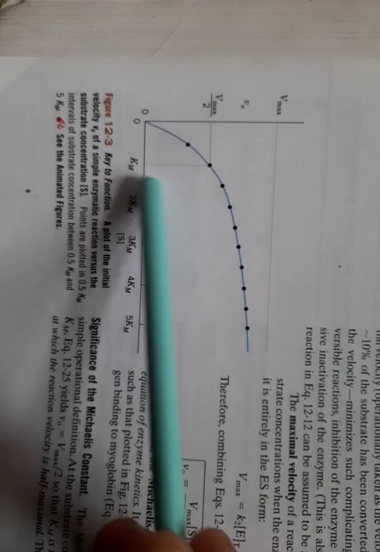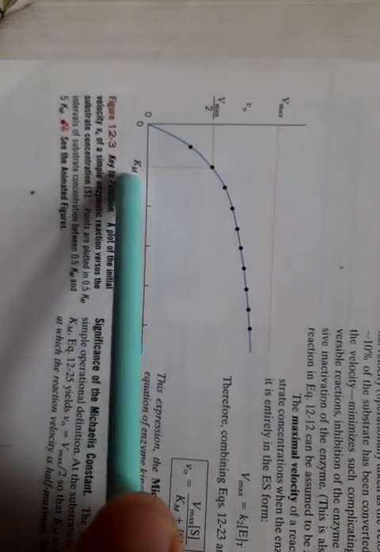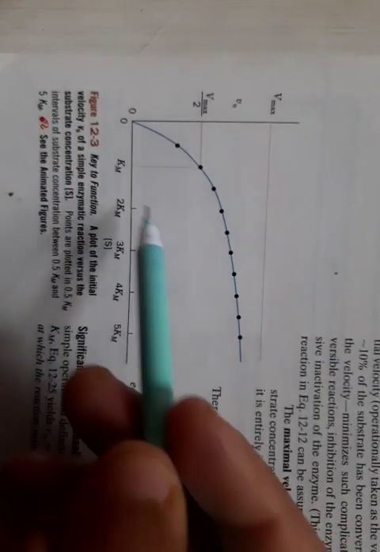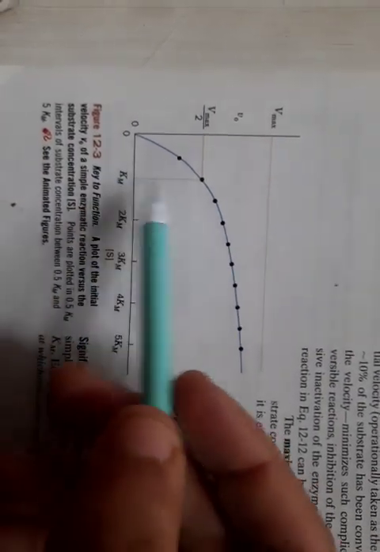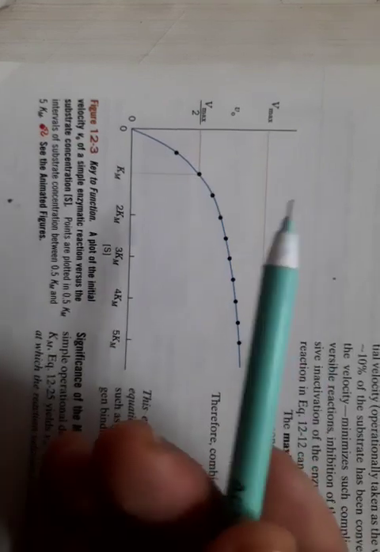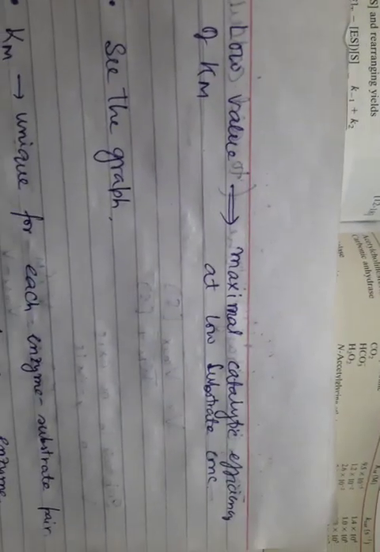If the Km is low, then at a lower concentration of substrate we can attain the same velocity, right? So if the value of Km is low, then the maximum catalytic efficiency at low substrate concentration can be attained. So that is the graph.